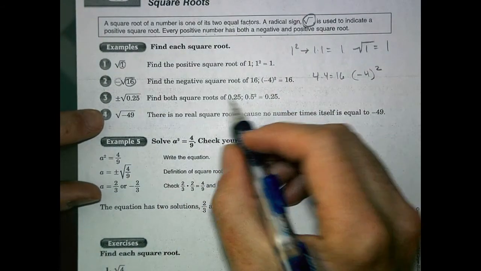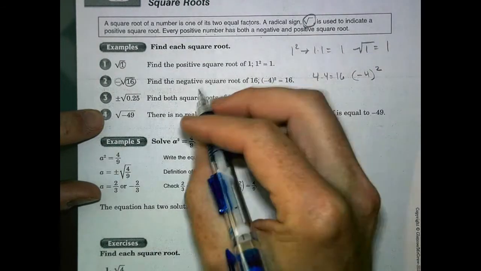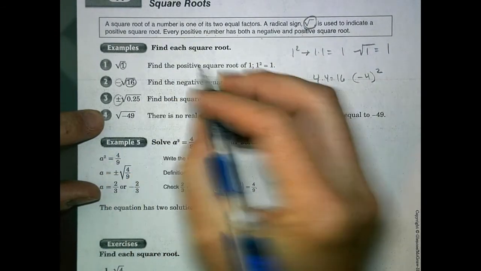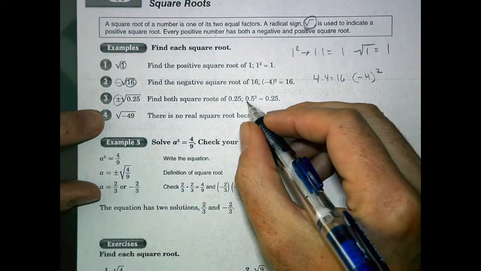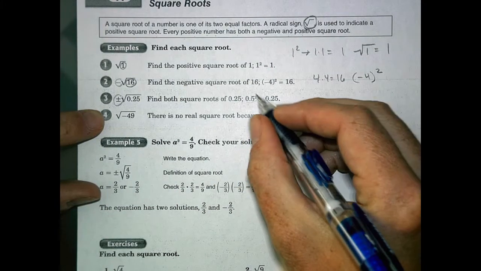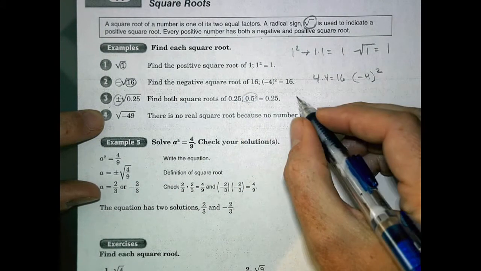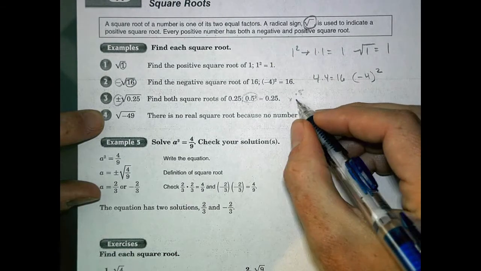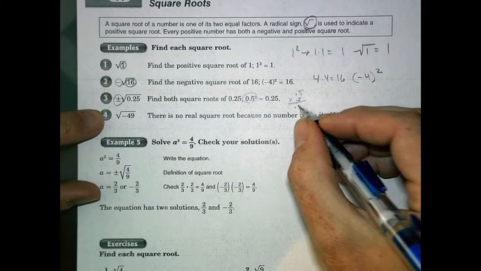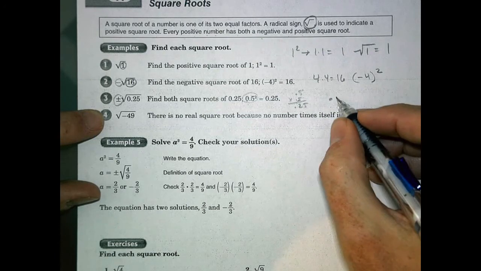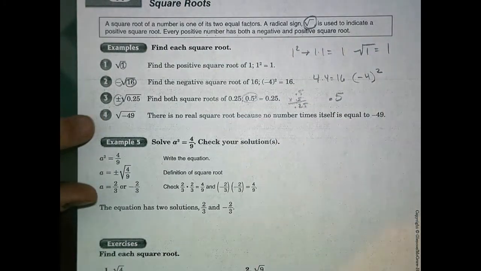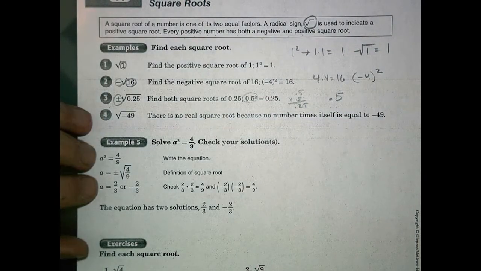All right, and the next one, we have find both square roots. We have 0.25. So it's positive and negative, so we're going to find both. In this case, we know that 0.5 squared, because 0.5 times 0.5 is going to equal 0.25. So we would say 0.5 is the square root of 0.25.